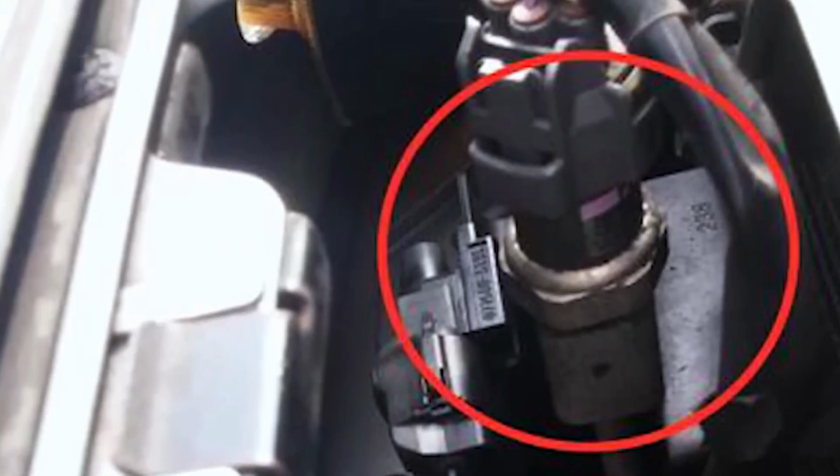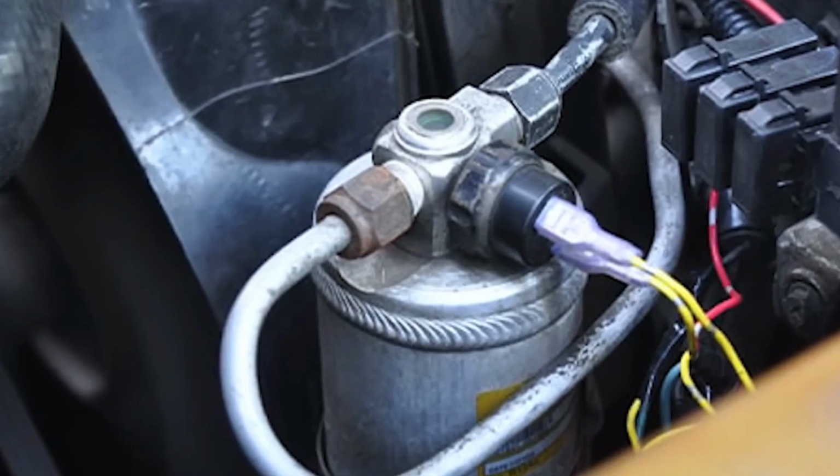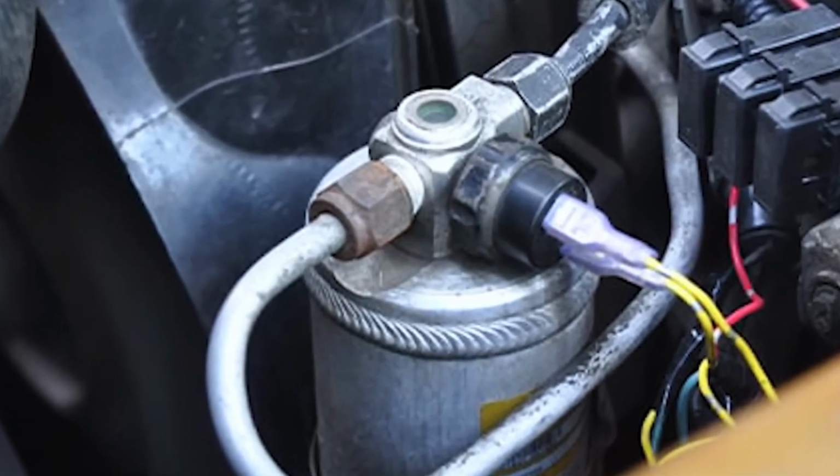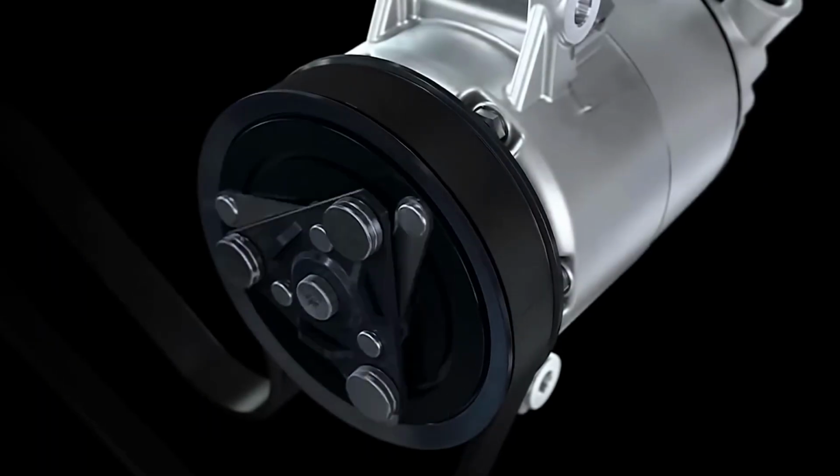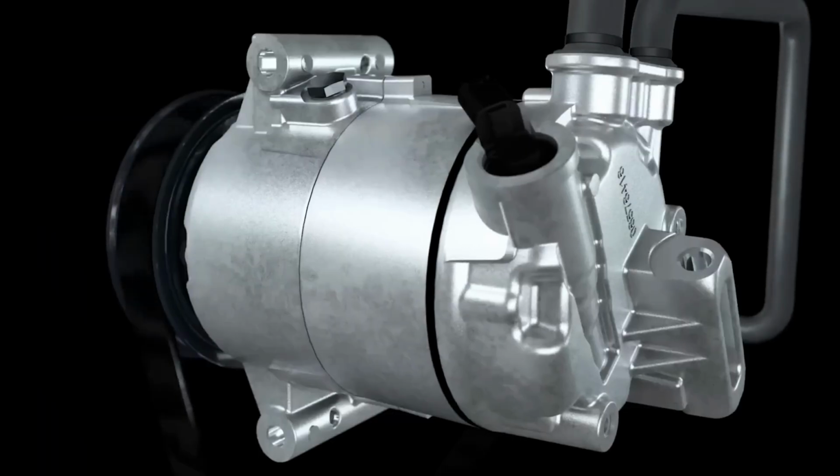Meanwhile, the high pressure switch detects pressure buildups in the AC system, often caused by blockages. Since this could lead to system failure, the switch shuts off the system if pressure becomes too high. It's a safety measure that helps avoid potential damage to the compressor.